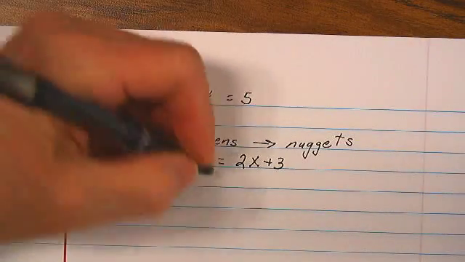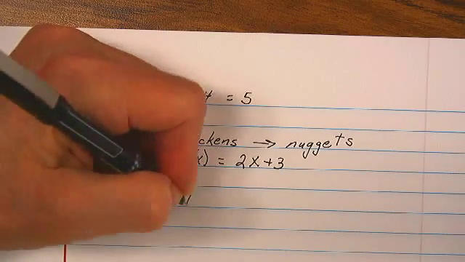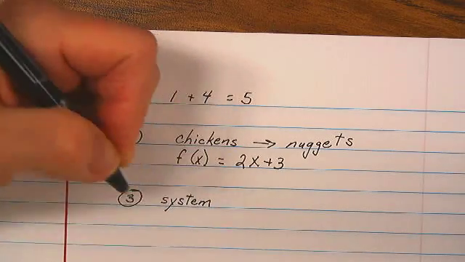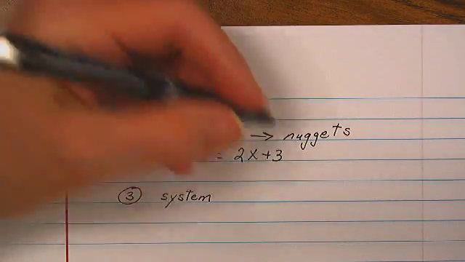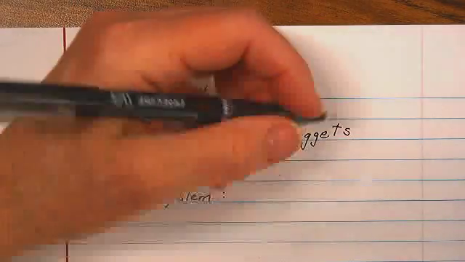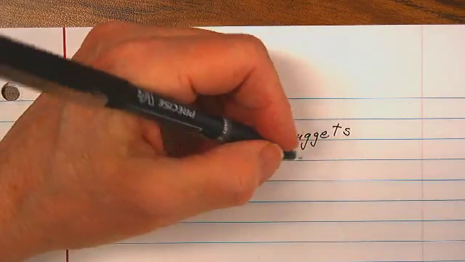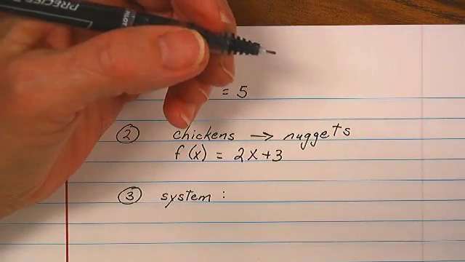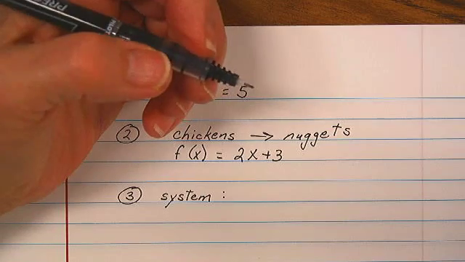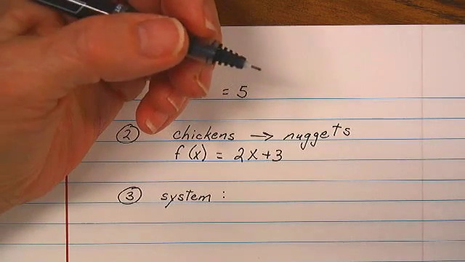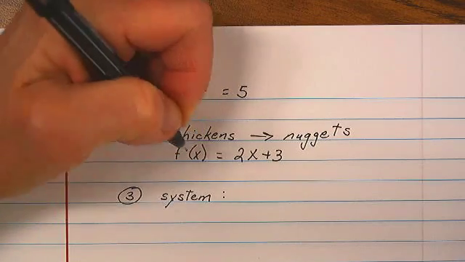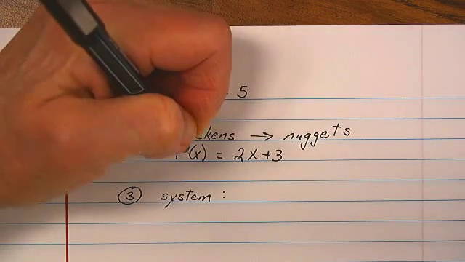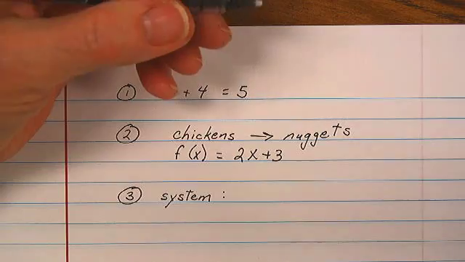A system asks and answers the question, here is a set of two different functions. Do they have anything in common? Do they have a point in common? So, for example, f of x is 2x plus 3.